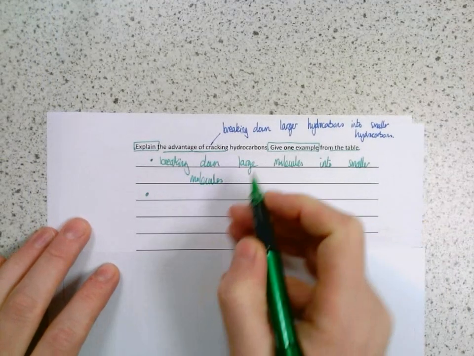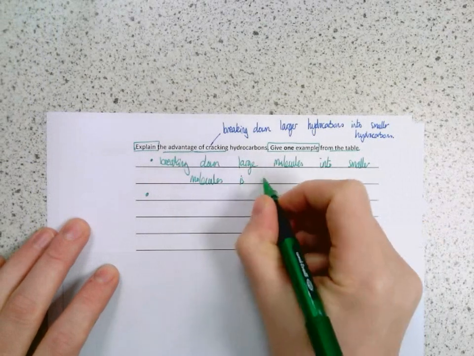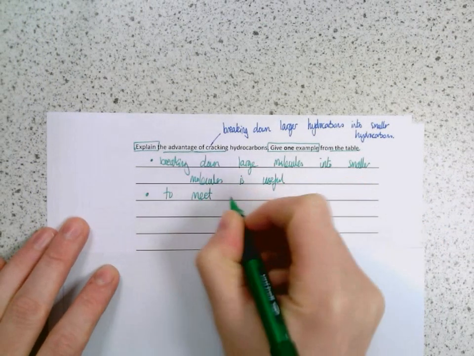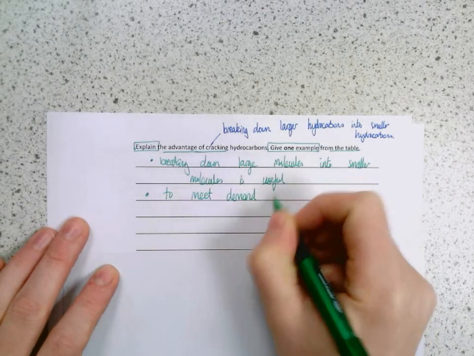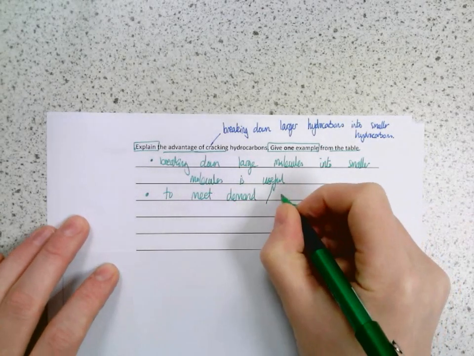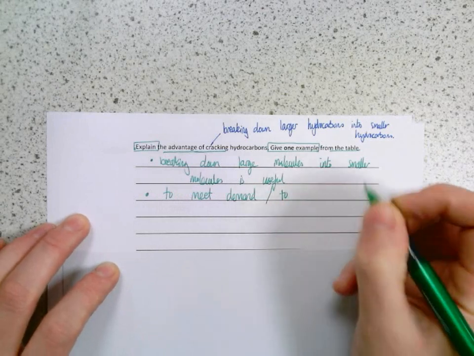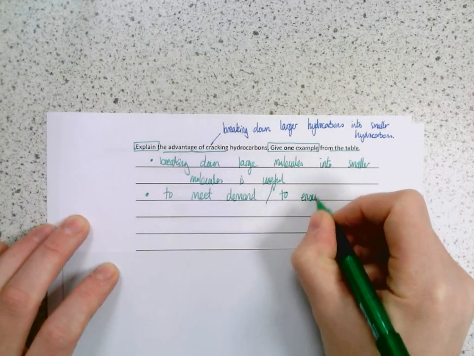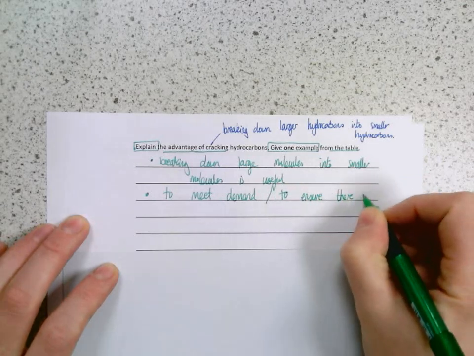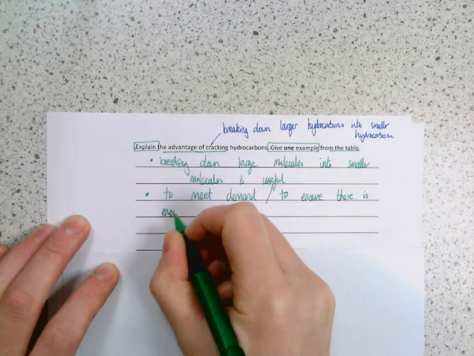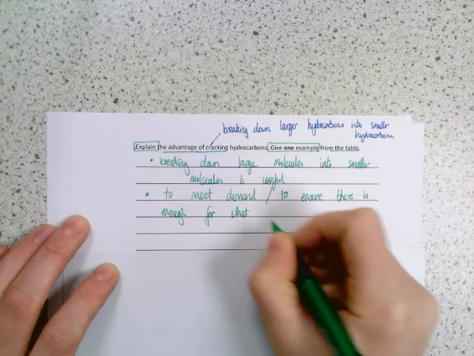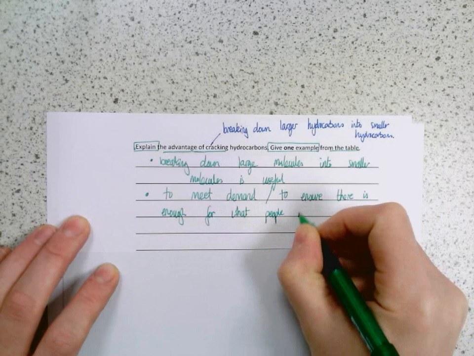How can we put that in words? Breaking down large molecules into smaller molecules is useful to meet demand, or to put that in other words, to ensure there is enough of what people require. Anything along those lines.